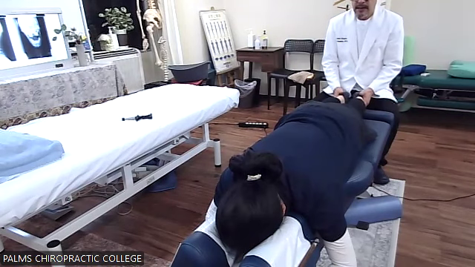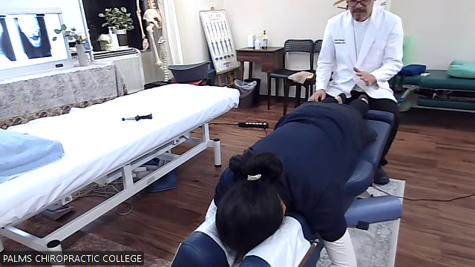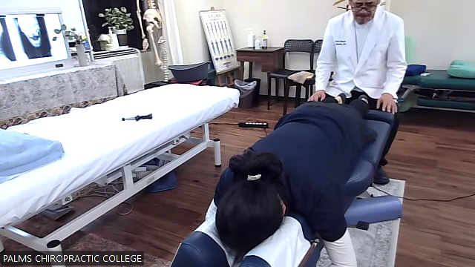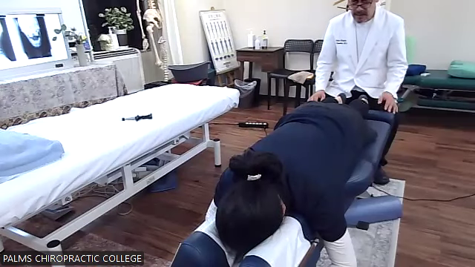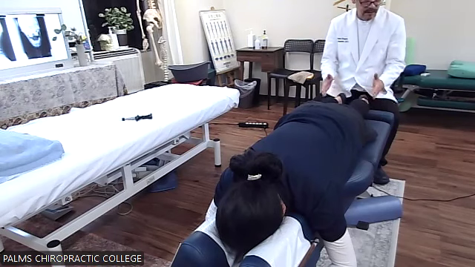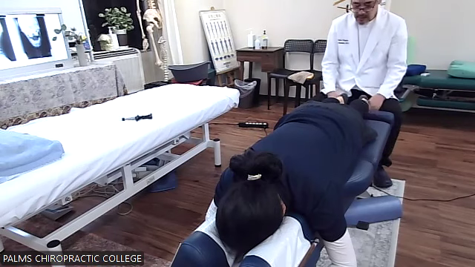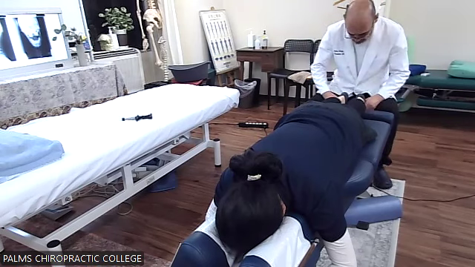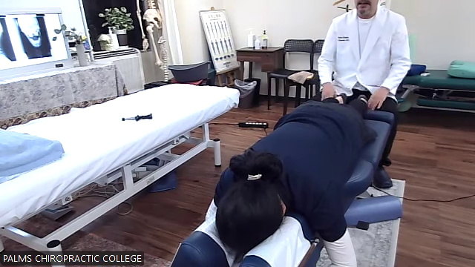Now this cupping: most of the time it is a C2 syndrome, but she didn't have a C2 syndrome, and it's fixed now. Before, the left side used to bounce back, but now it's not bouncing back.